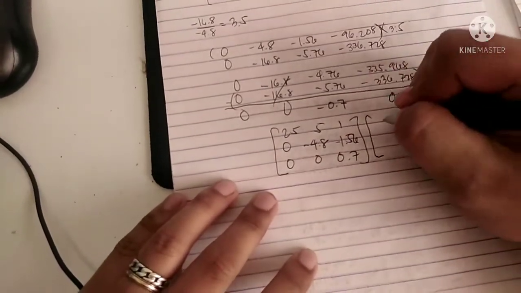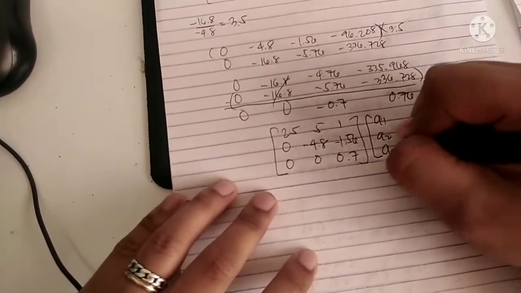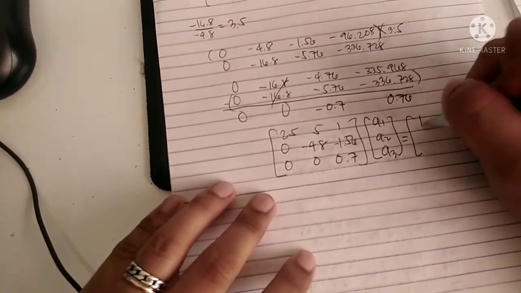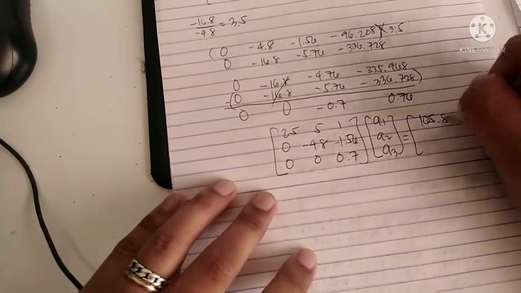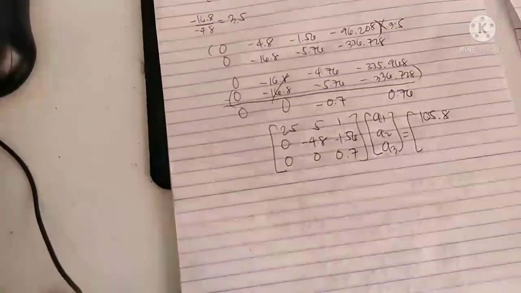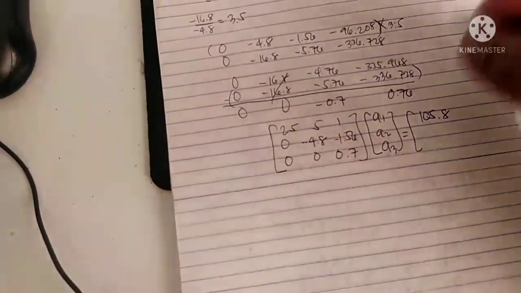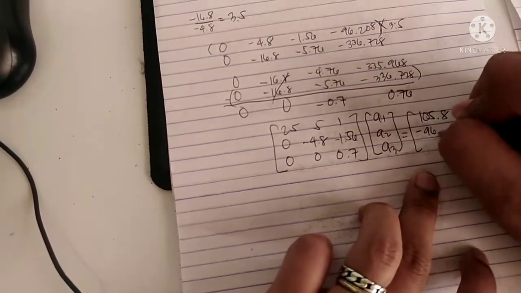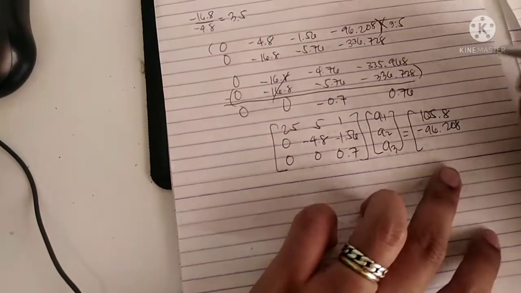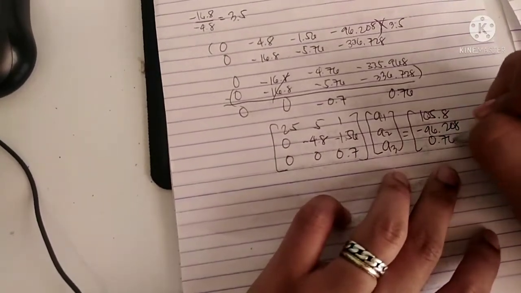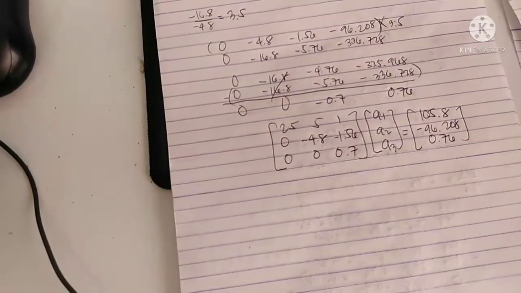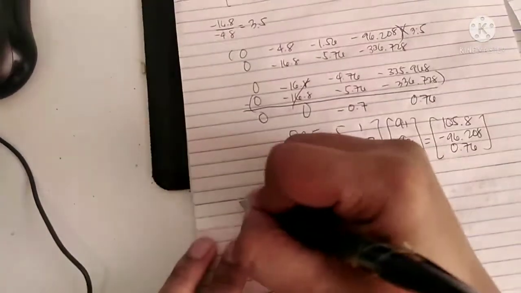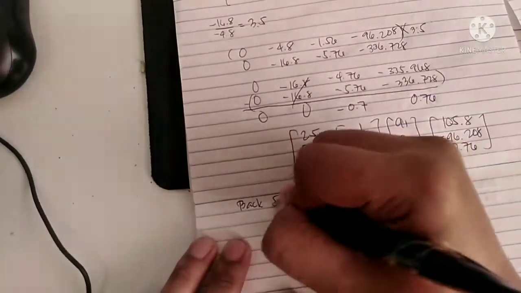Then this is a sub 1, a sub 2, a sub 3, equal to 106.8, negative 96.208, 0.76. So we're finished with the forward elimination. We'll now apply the back substitution.